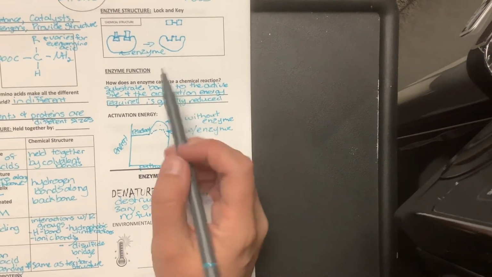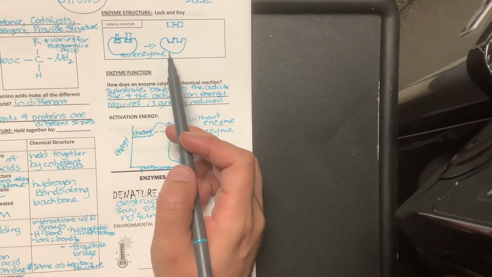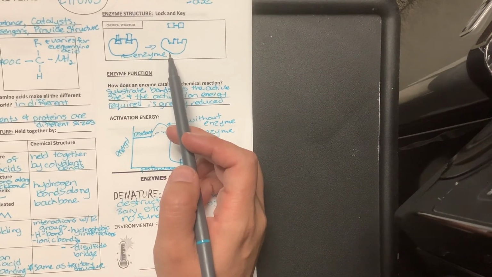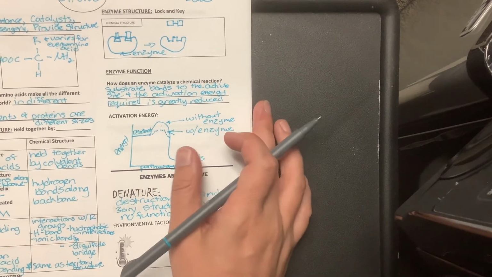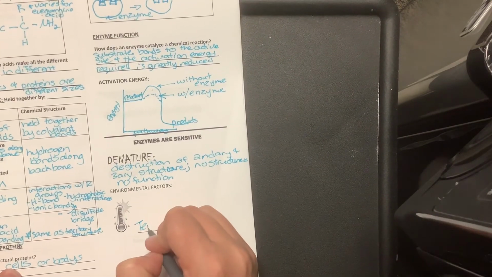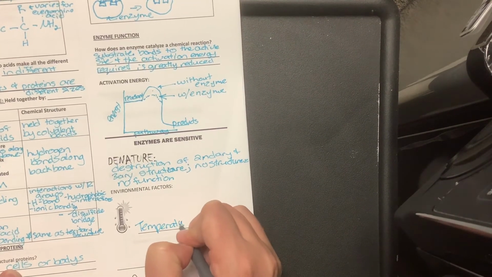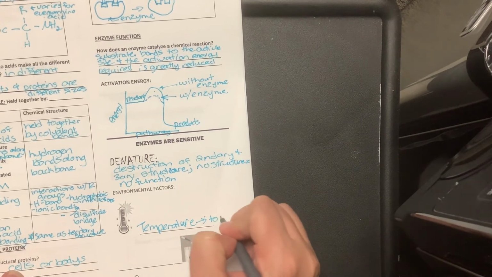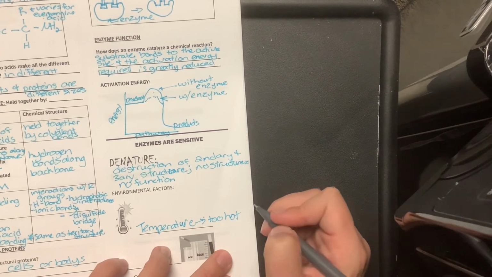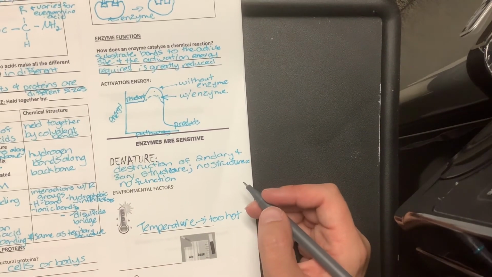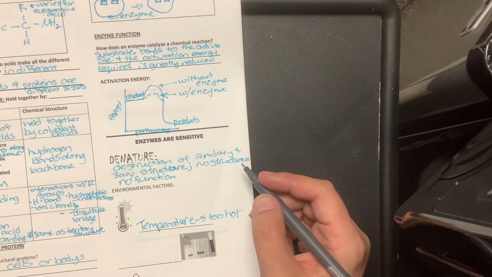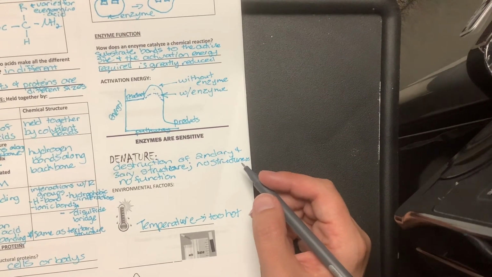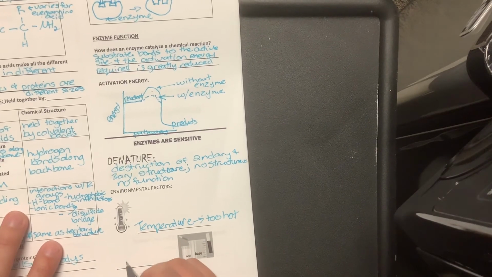That structure is key for it to do its job. Just like up here when we talked about the lock and key mechanism, it was very specific, and if it changes its shape, it changes its job. It can no longer do that same job. Okay? So what are things that can affect it? One is temperature, specifically too hot. An enzyme has an optimal temperature that it will work at, and if it gets too hot, those molecules are colliding more and more, and those hydrogen bonds and things will get broken apart. We've seen that, like if you've ever had heat stroke, what's happening is your enzymes are denaturing.